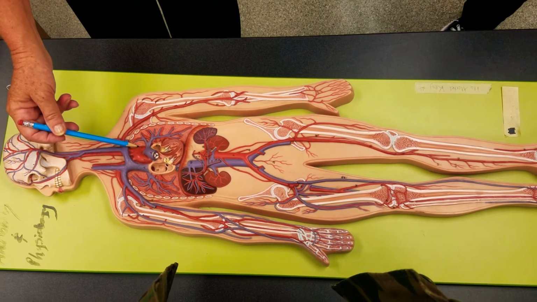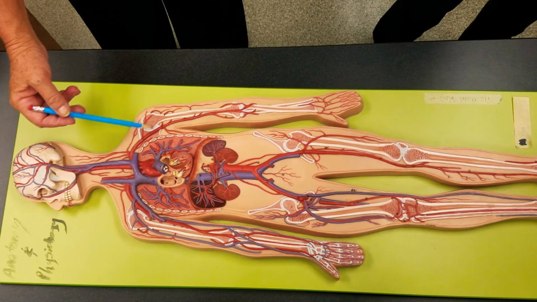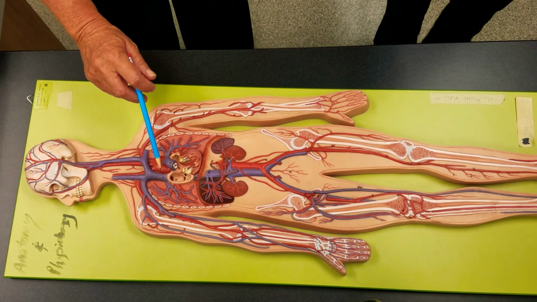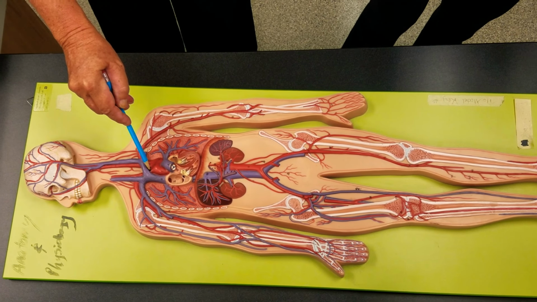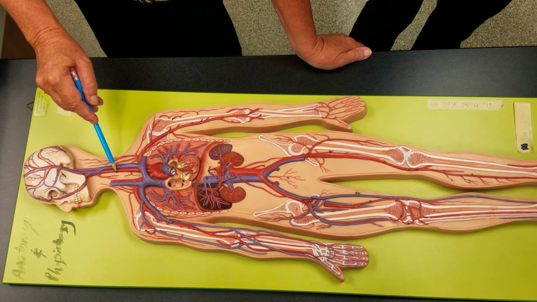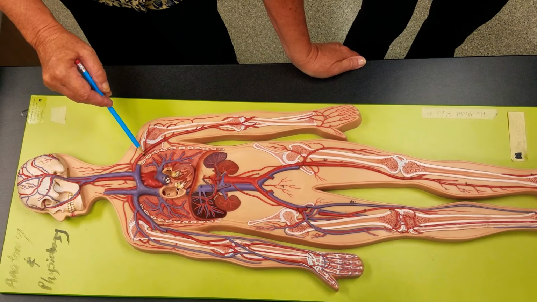Arch of the aorta, arteries out to the extremities, the upper extremities, and up to the head and back via their veins. So if this is the arch of the aorta, the first branch would be the brachiocephalic artery. Then we had the left common carotid, which you can see go all the way up into the neck. And then we had the left subclavian artery.